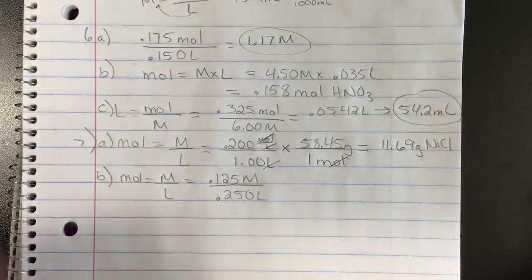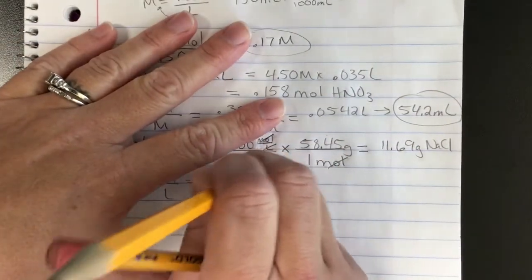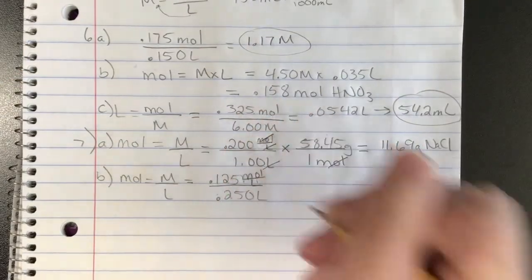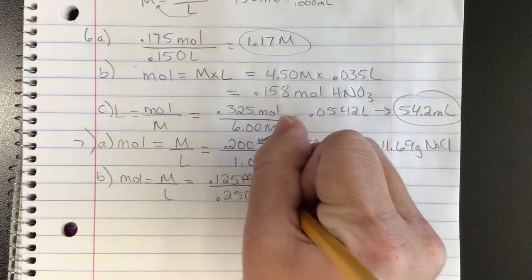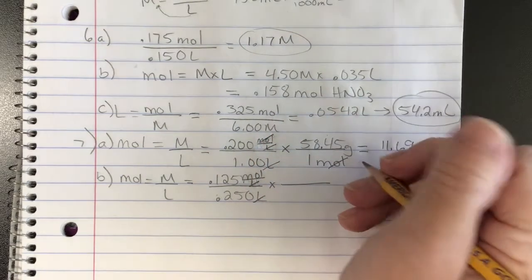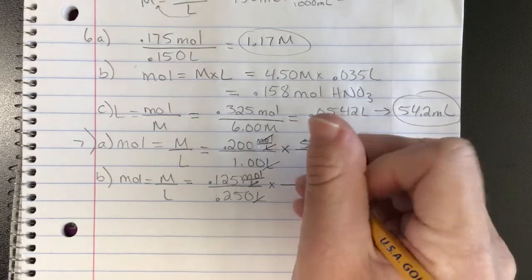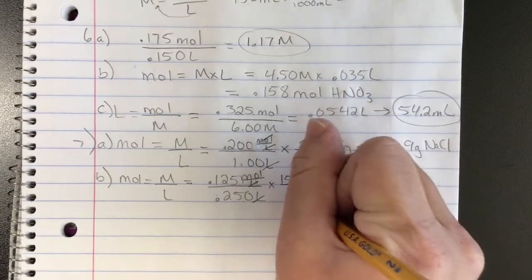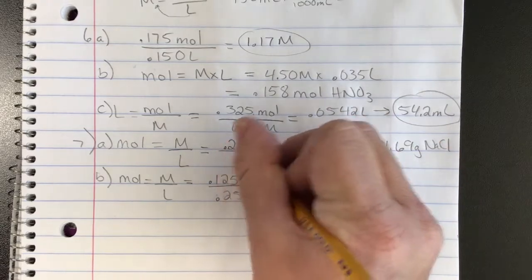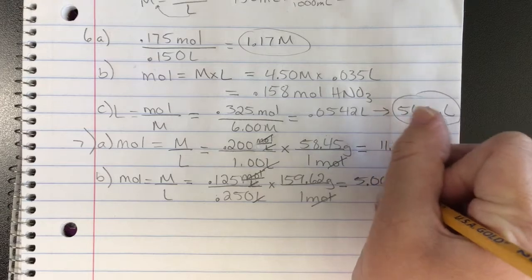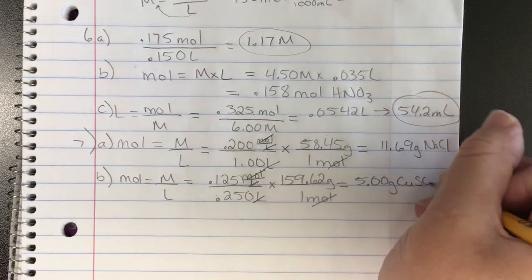Oh, I did it again. I meant to put moles per liter. Okay, so liters are canceling. And then I multiply by the molar mass of copper 2 sulfate, which is 159.62 grams per mole. So moles cancel, and that gives me 5 grams copper 2 sulfate.